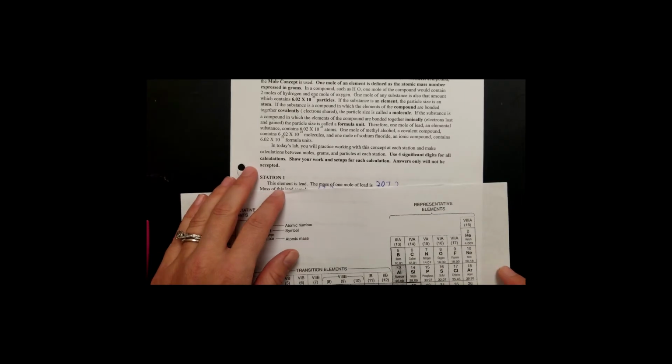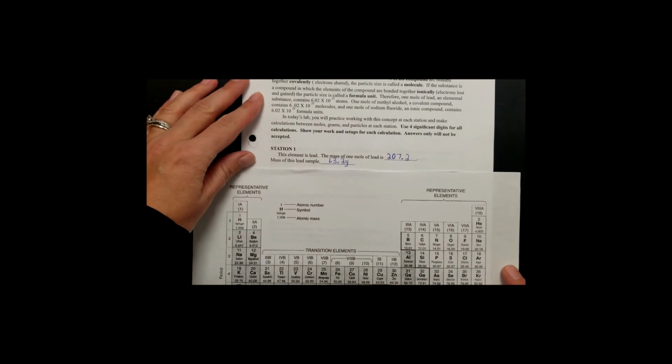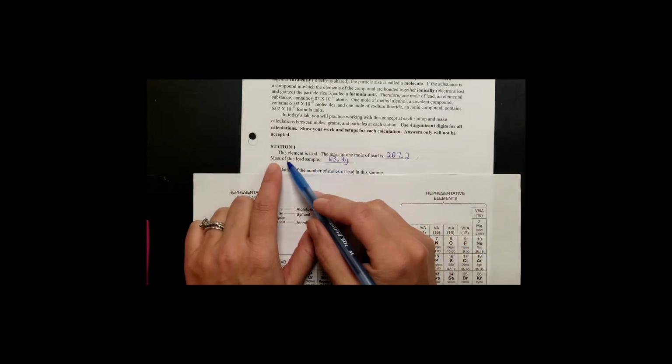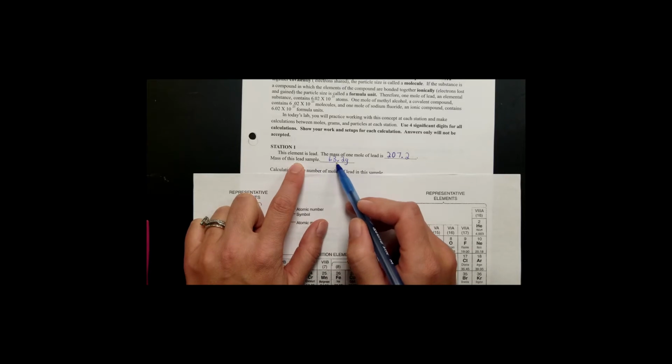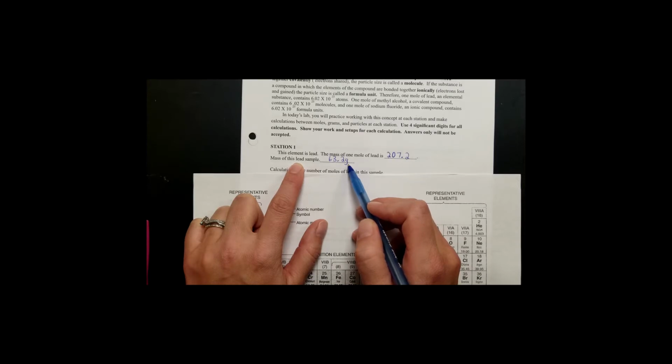So what are we doing for this lab? Basically, we're going around and we're taking the mass of several different objects that are made up of different elements. Since you're not here in lab, I have massed these objects myself and filled in the tables. For station 1, I took a lead cylinder and massed it, and the mass of the lead sample is 63.2 grams. That's how much the scale read when I put that object on the scale.